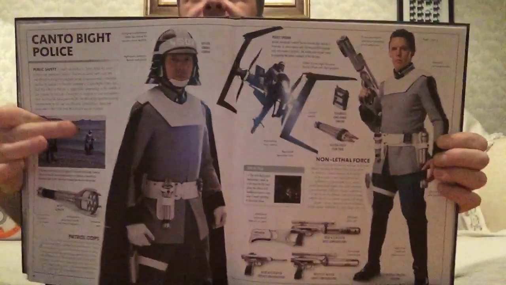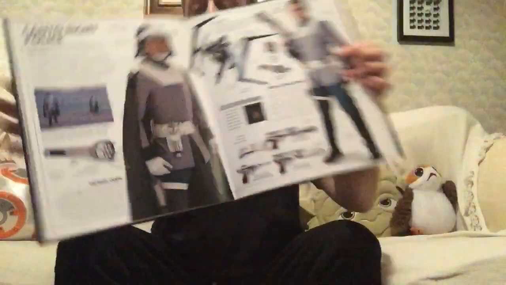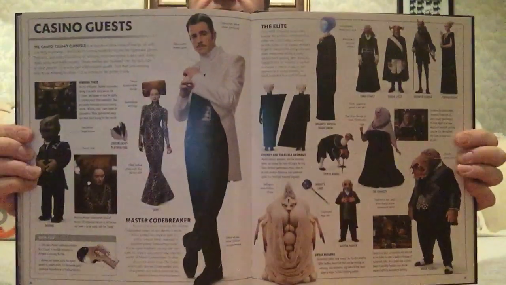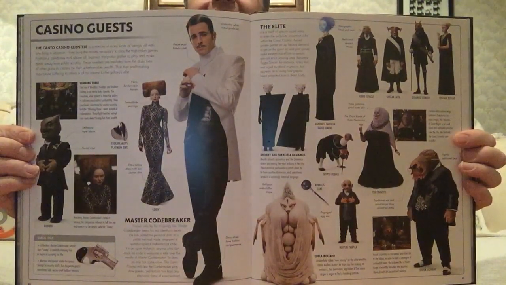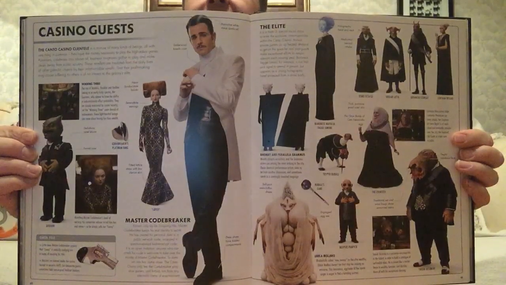I really liked this design of the Canto Bight Police. I wish that had come out as a figure, but it didn't. Other than the little one that comes with the Canto Bight Speeder. And there are all of the casino guests. The problem was that none of them were familiar. It didn't feel like Star Wars. It felt like the holodeck of the Starship Enterprise as opposed to being in Star Wars.